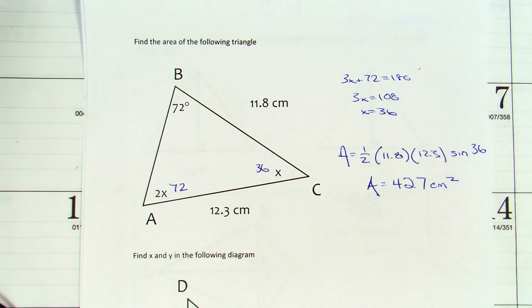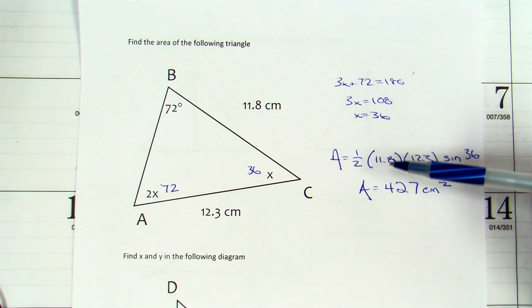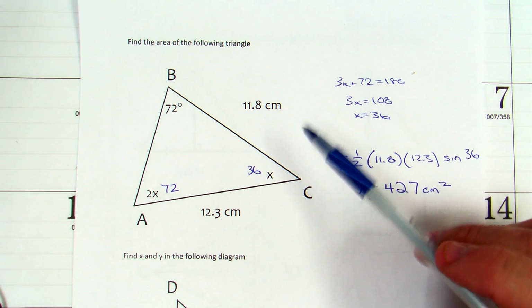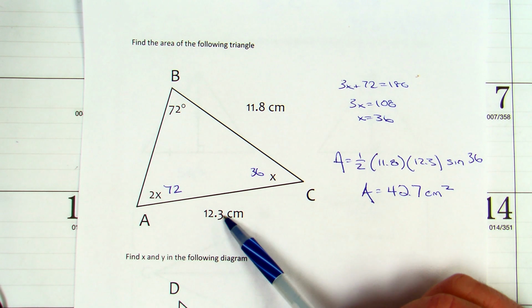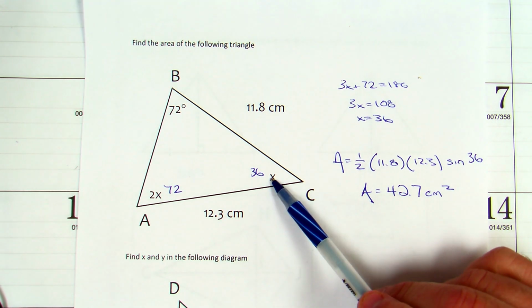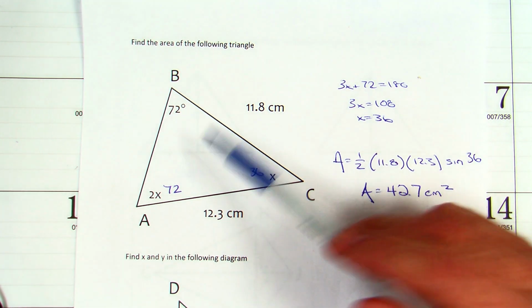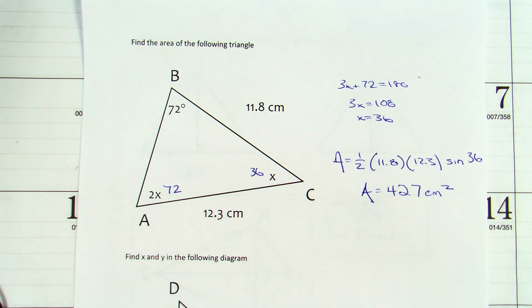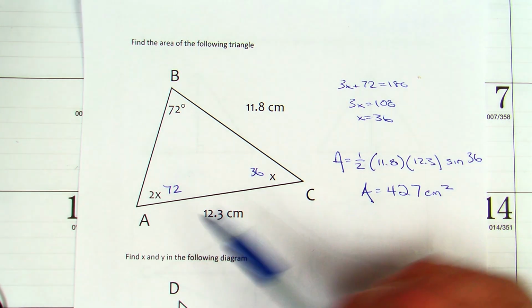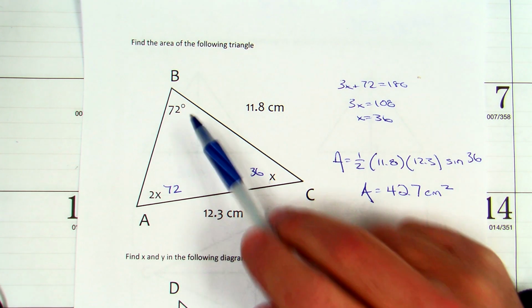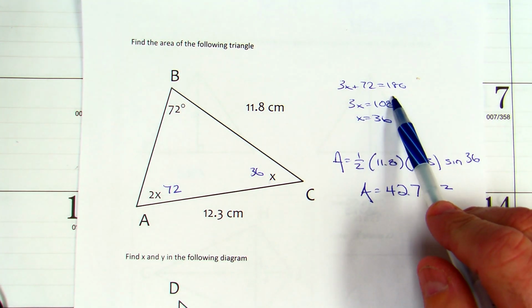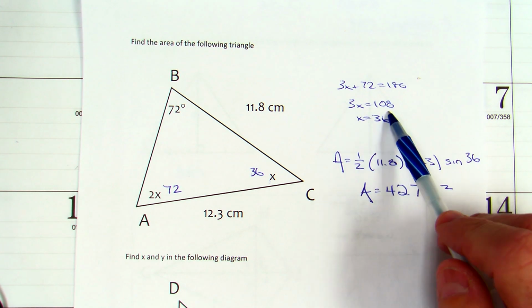So basically, you're using area equals 1/2 ab sine C to get the area, but make sure you pick the right angle. For example, in this problem, they give you the two sides, but they don't give you the angle between them. You need to figure that out, and the concept is angles of a triangle add up to 180. So that's 2x and 1x. 2x plus 1x is 3x. 3x plus 72 equals 180. Subtract the 72, you get 108.